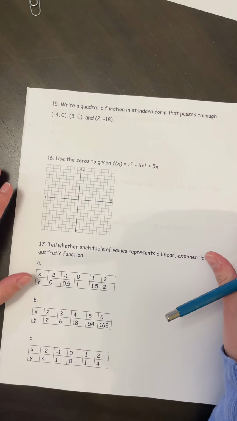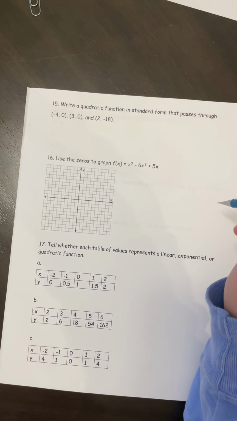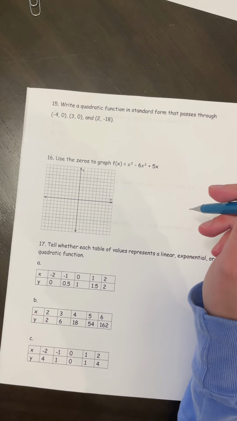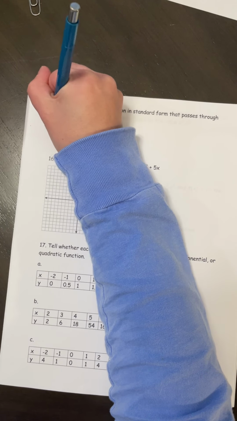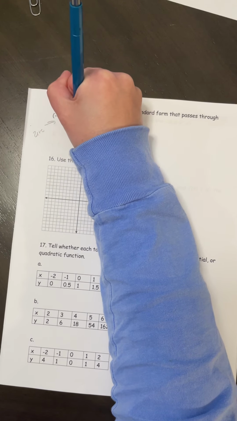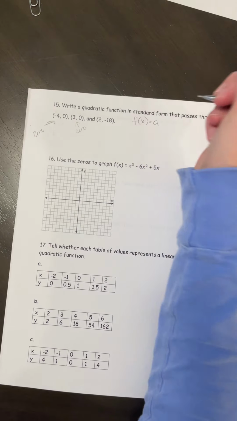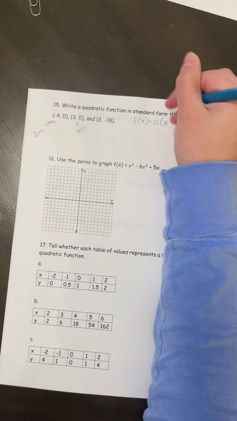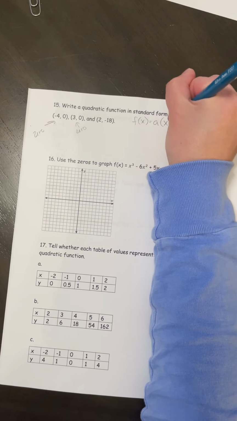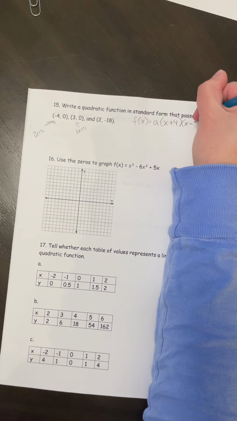Okay, next, write a quadratic function in standard form that passes through all of these points. Okay, so we're going to use kind of like a factored version here. These are our zeros. This is a 0, and this is a 0. So what that means, we have to have our a value in the front, and it's going to factor to x minus negative 4, which is really x plus 4, and x minus 3, because those are our zeros.